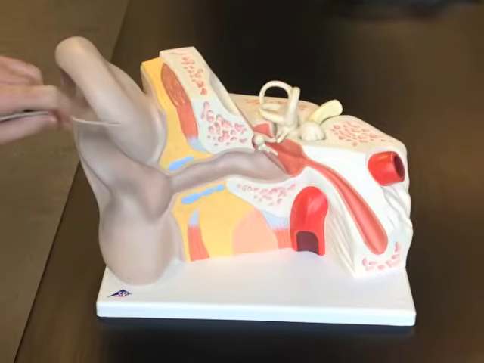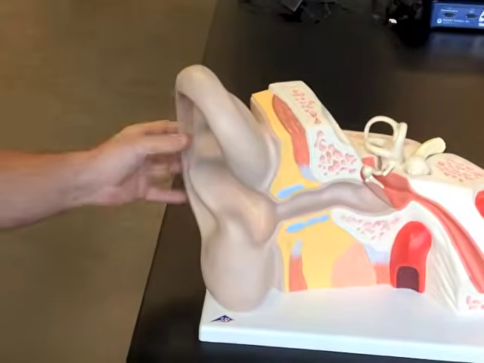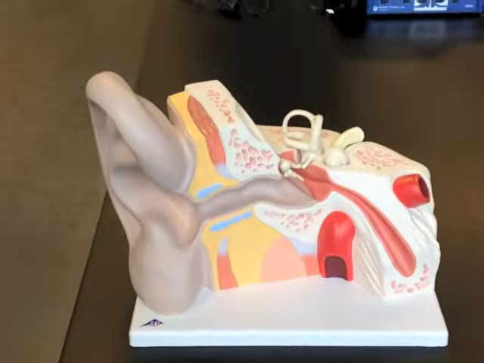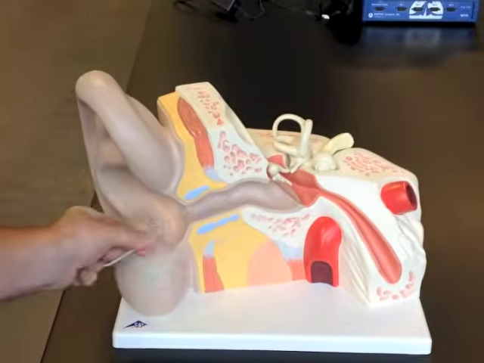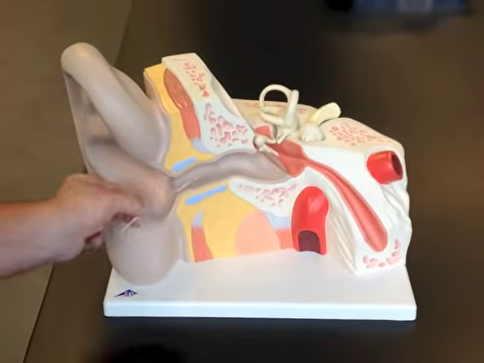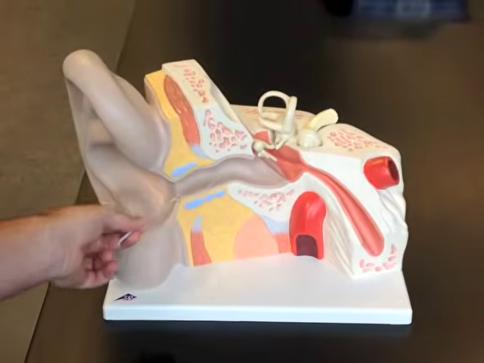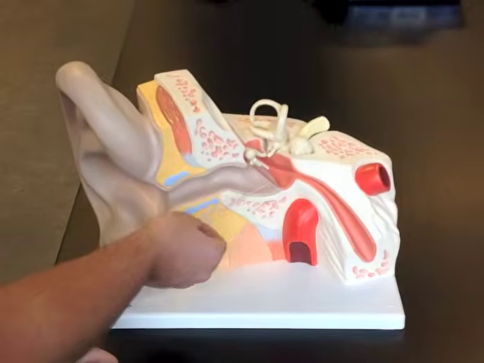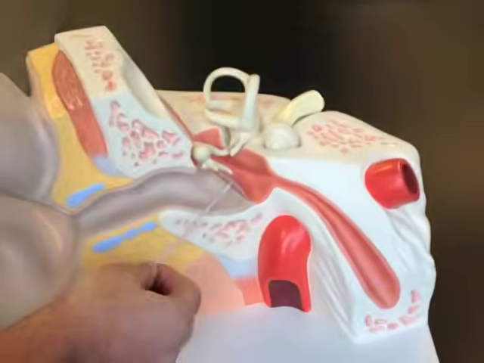Starting with the external ear, we've got the pinna, or the auricle, which is the external part of your ear that you could grab onto. And then the external acoustic meatus, or external auditory canal, is this part which goes through the temporal bone. The external ear is going to meet the middle ear at the tympanic membrane.